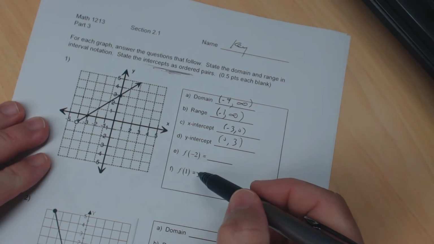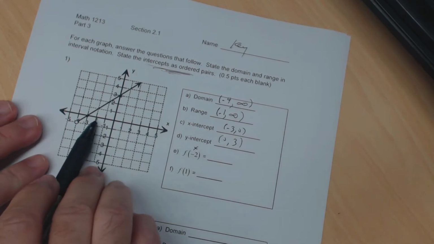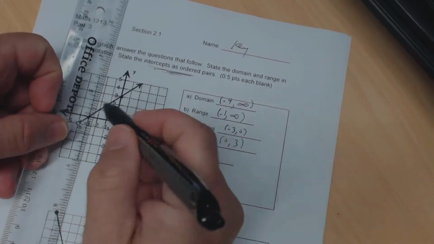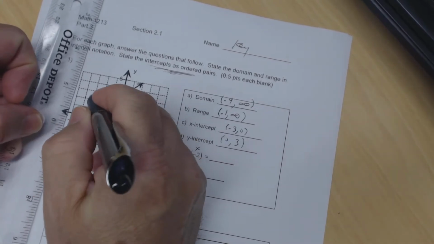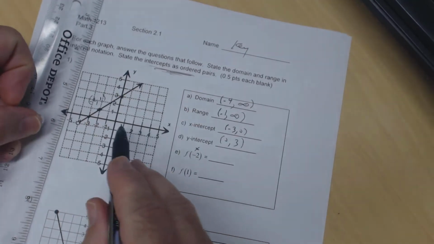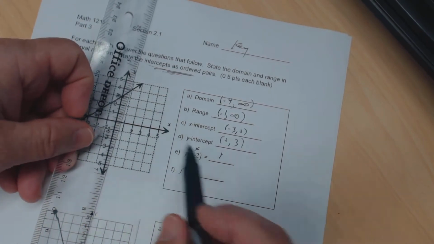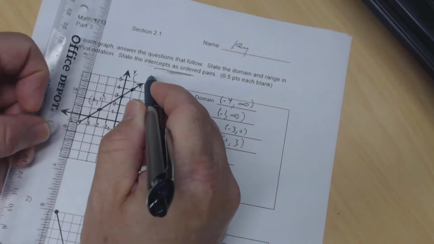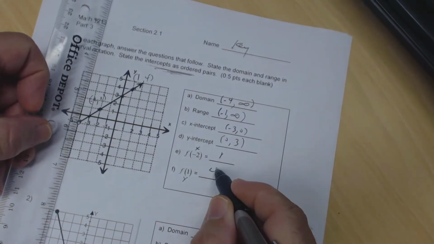Now f of -2 goes back to a previous worksheet. So again, what is the y value when x is -2? Here's where x is -2 right here. Here's the point on that graph. What's the y coordinate? Well, the y coordinate is 1. If you label it, this becomes -2, 1, and so my y coordinate is 1. Over here, f of 1, so remember this is x. When x is 1, I get this point on the graph, and those coordinates are 1, 4. And so f of 1 equals 4.